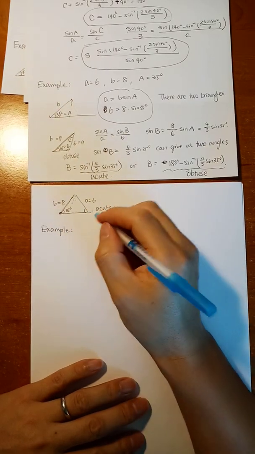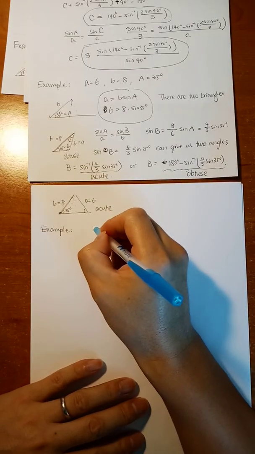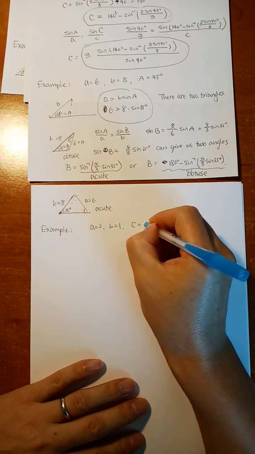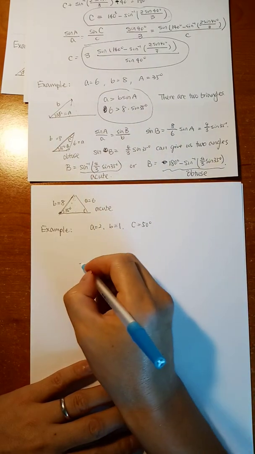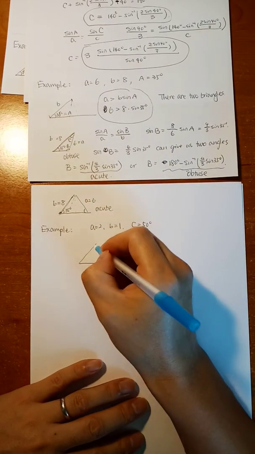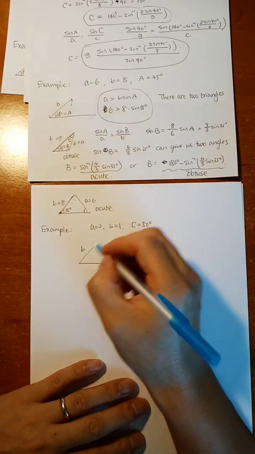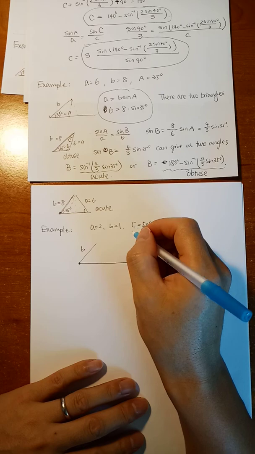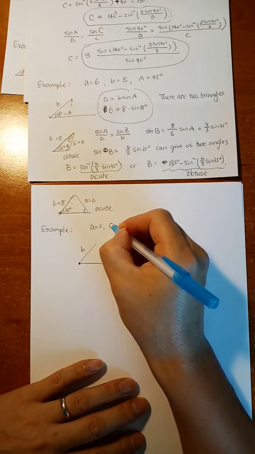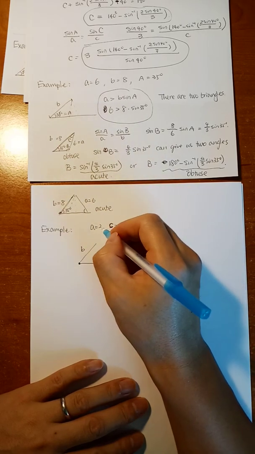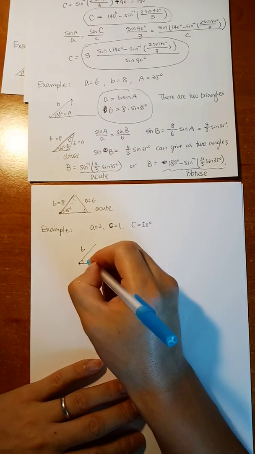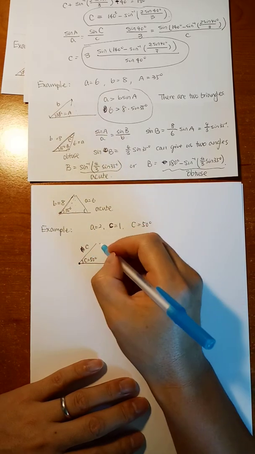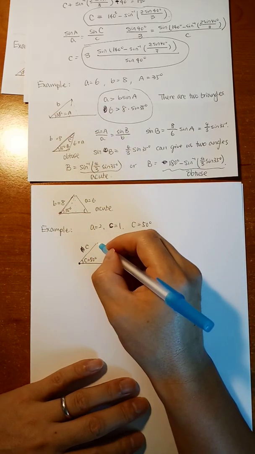We can also have the no solution case. So we assume A is 2, B is 1, and C is 50 degrees. So you first draw the 50 degrees. Oh, C is 50, sorry, it's not B, it's C. C is 50, C is 1, A is 2. Then this is C equal to 50 degrees. This is side C. A is here.